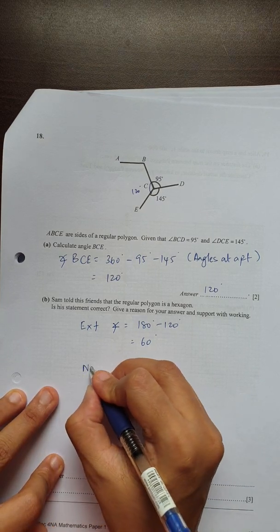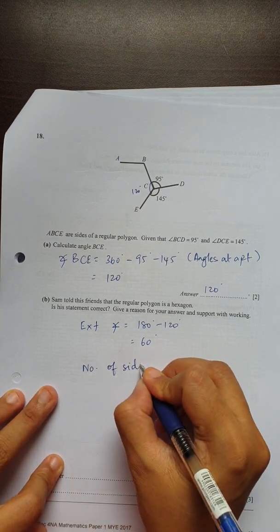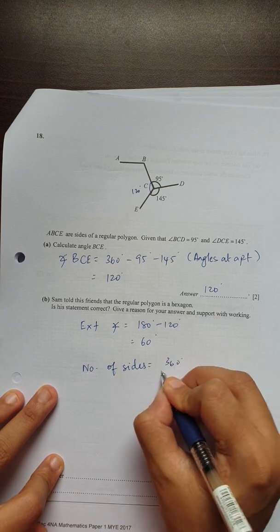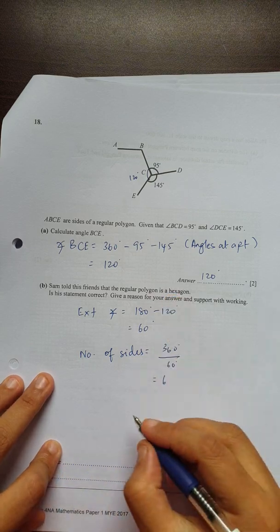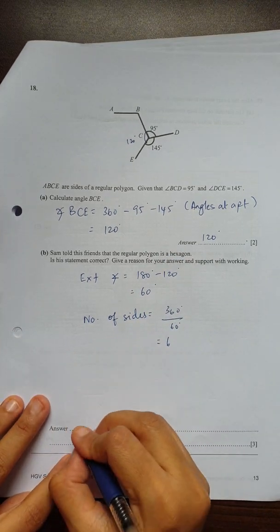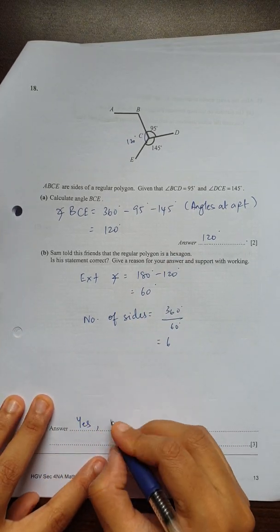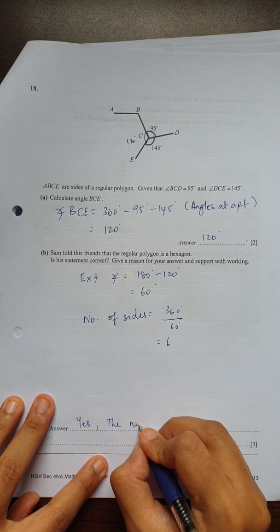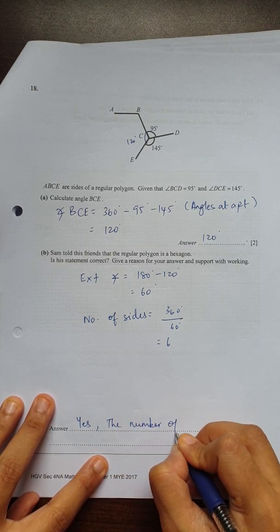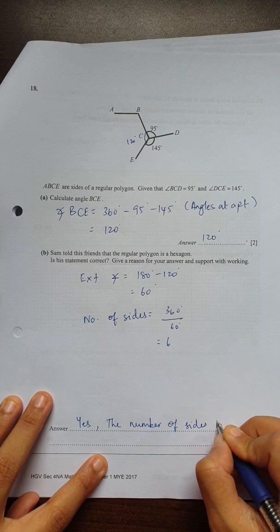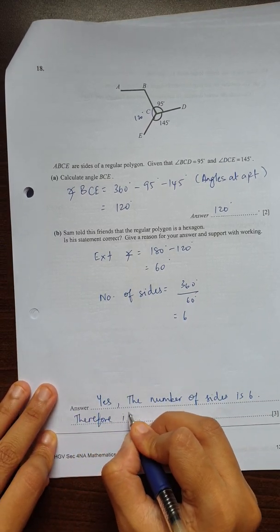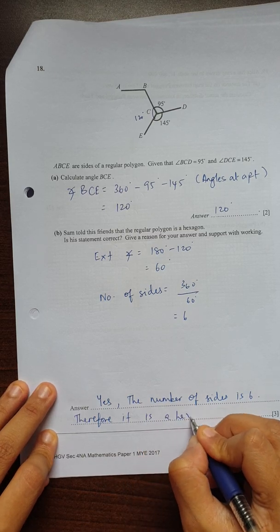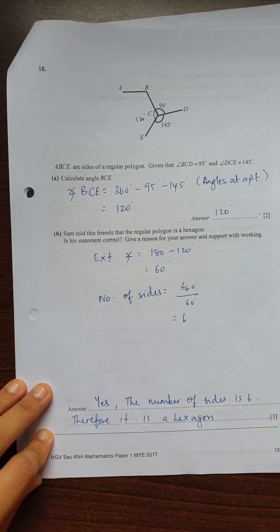So the number of sides is always 360 divided by the exterior angle, which is 6. Yes, so it is a hexagon. Correct? So the answer is yes. The number of sides is 6. Therefore, it is a hexagon. So what he said is correct.